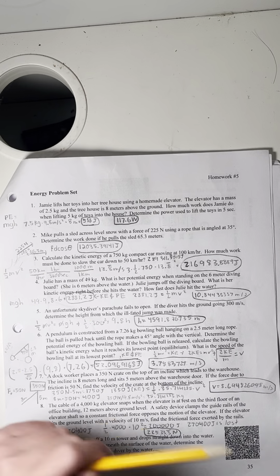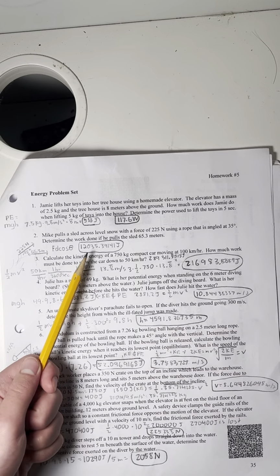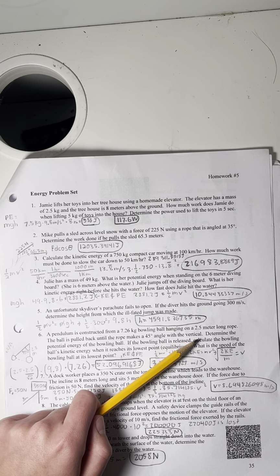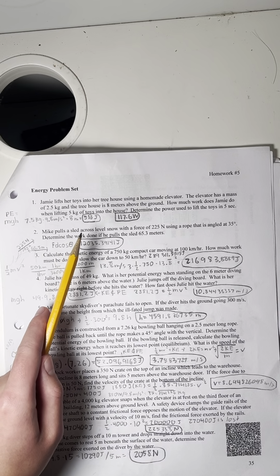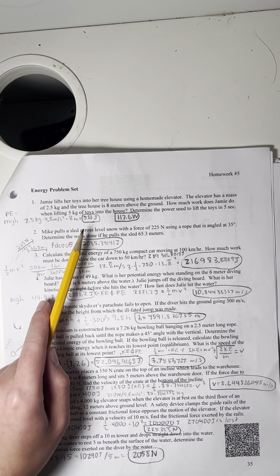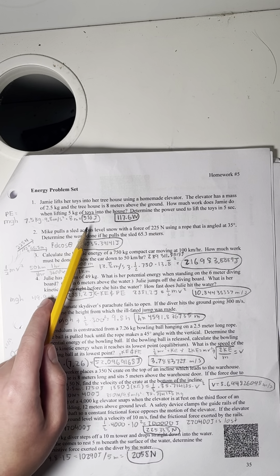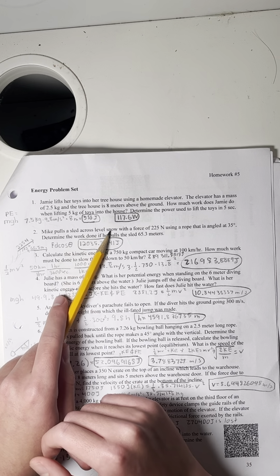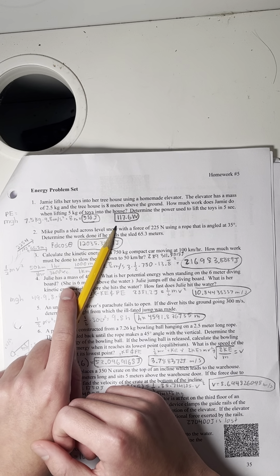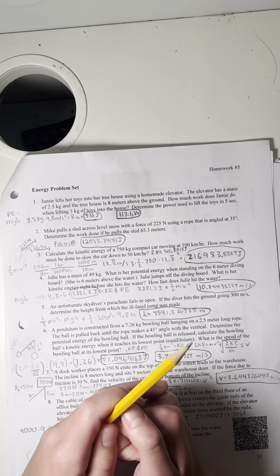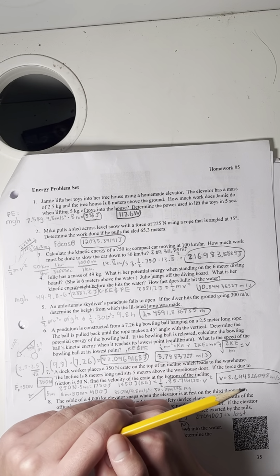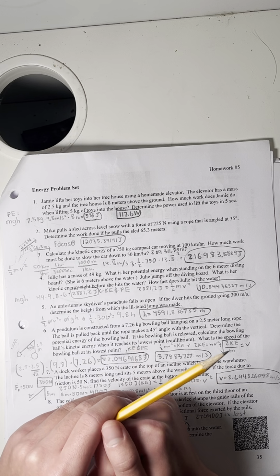All we need to do is multiply them, and we get 588 joules. It also asks for the power, but that's pretty easy. All we need to do is take the answer that we just got and divide that by 5 seconds, and we get 117.6 watts. And power, obviously, the unit is watts. And that's it for number 1.